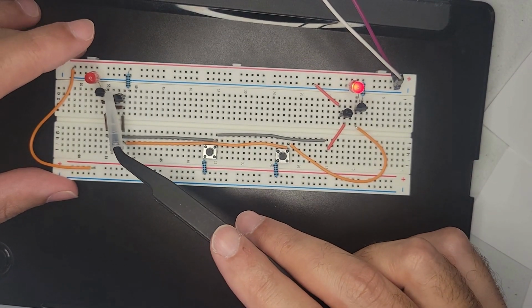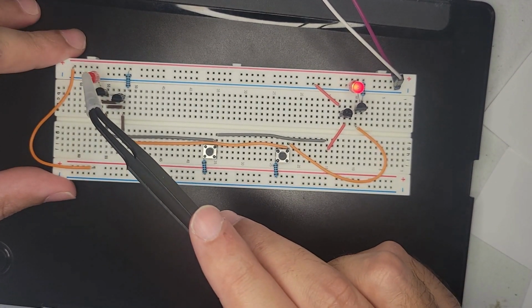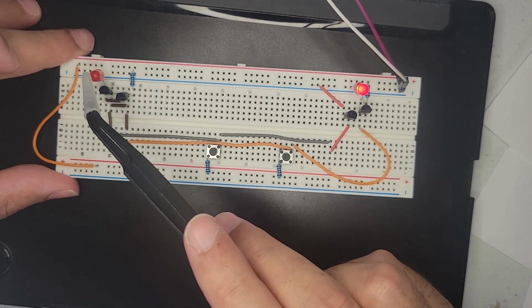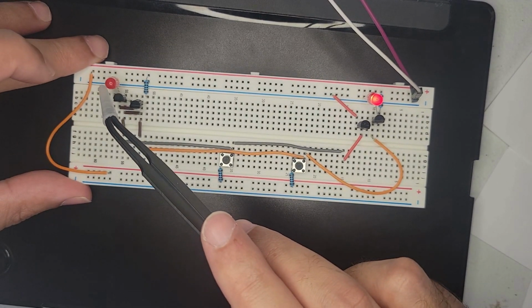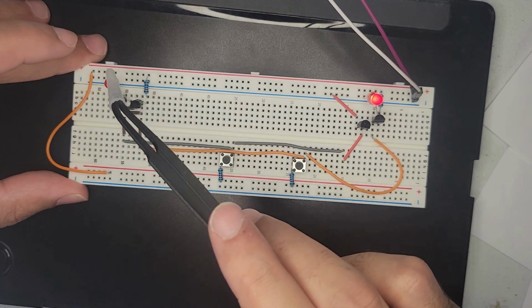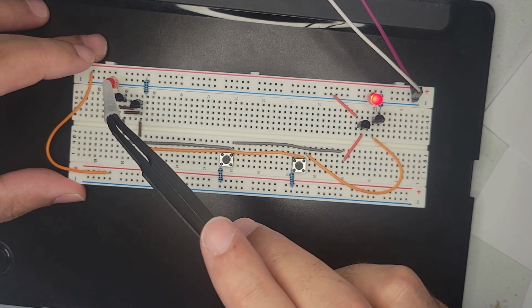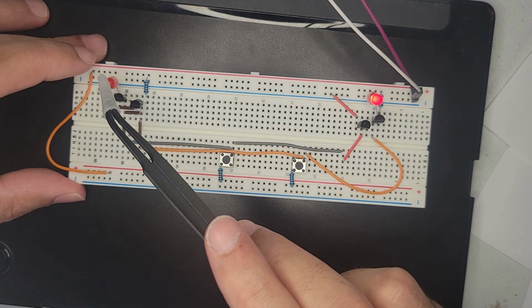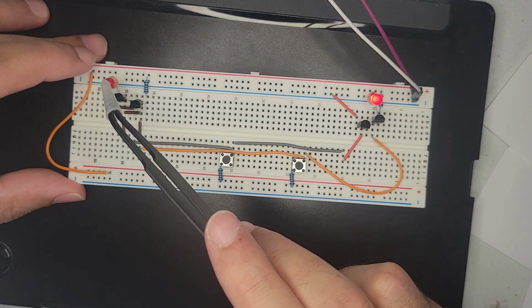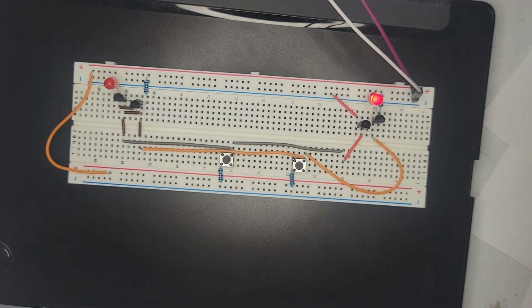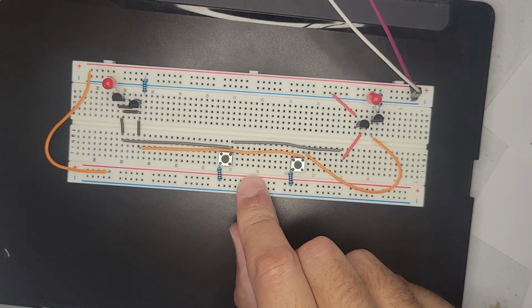I'm also not sure. Well, there's an easy way actually to test that theory, because I could use another transistor as an amplifier to get this light turning on, I think. So I'm gonna get a transistor. I'm gonna cut my power.